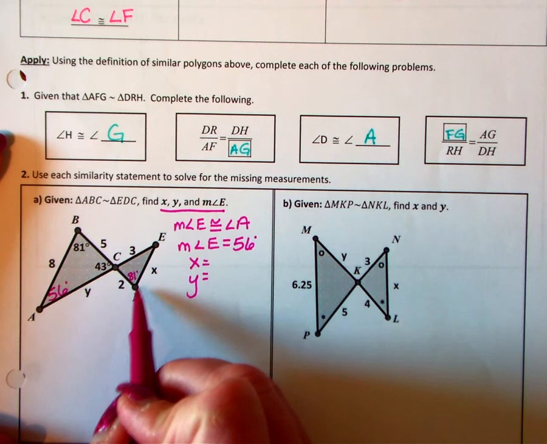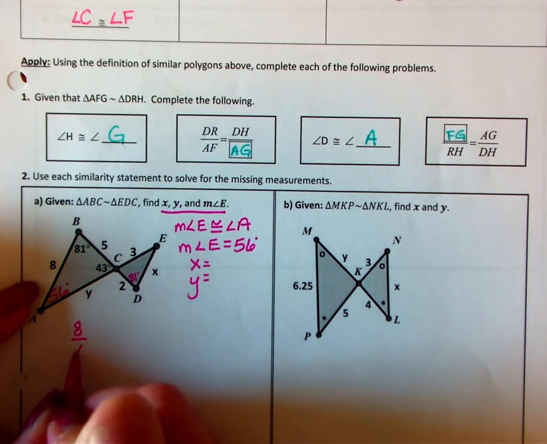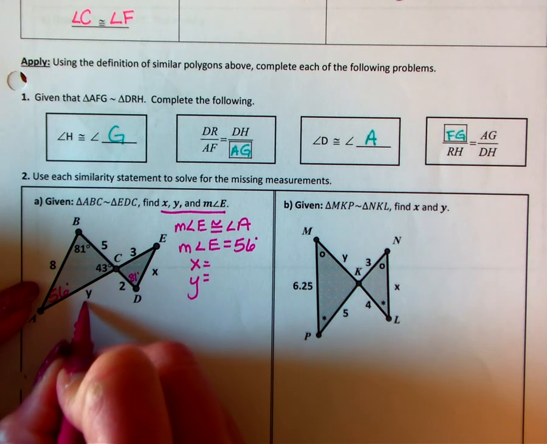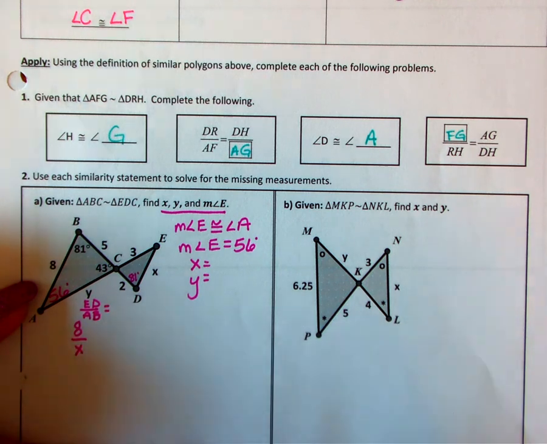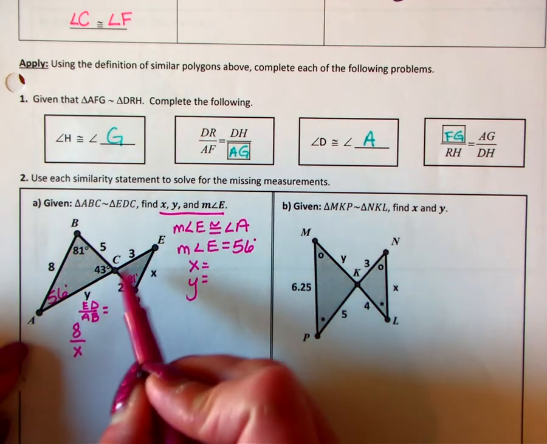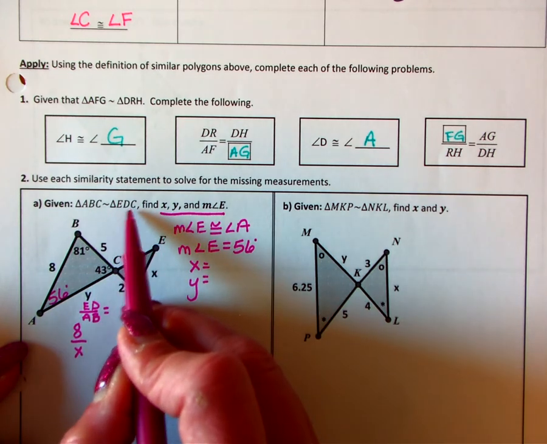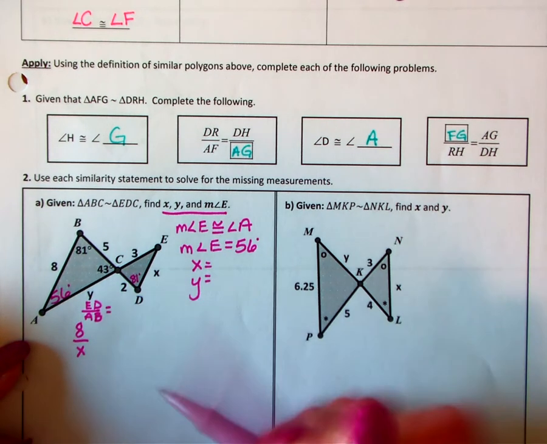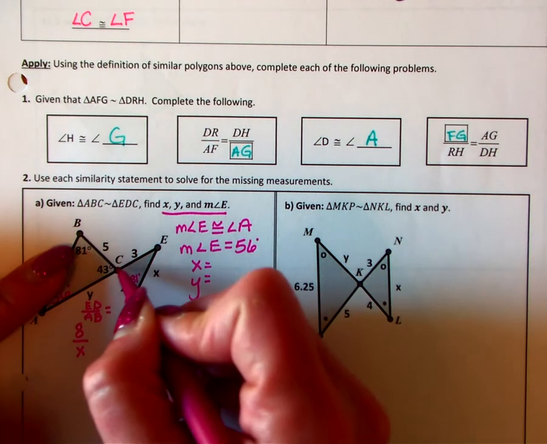is side ED. So what side is proportional to ED would be AB. Okay, so 8 over X. So we did ED was over AB. And that would be equal to, now we need another two sides, a side on each triangle that's proportional where we know them both. Okay, so if I look here, I know CE. So I want to know, do I know AC? I don't. I know CD. Do I know BC? And I do.